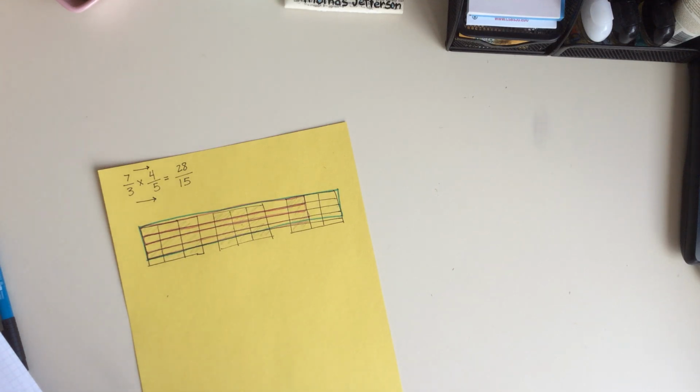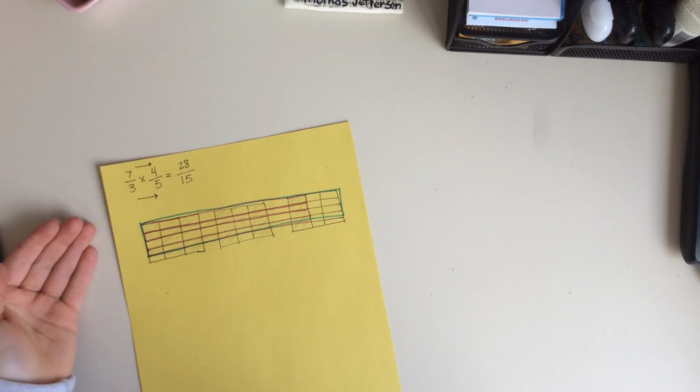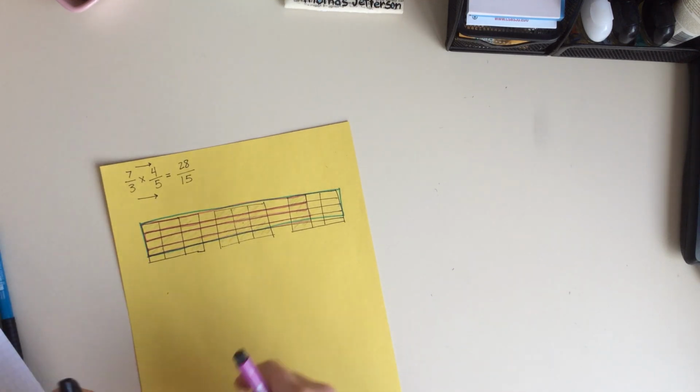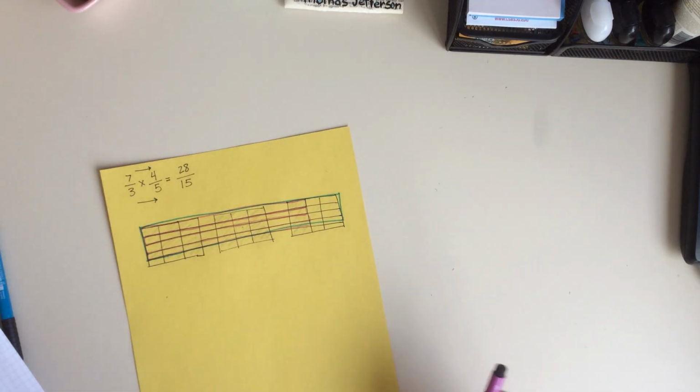When we have groups of equal size, in this case 4 groups that each have 7, we bring them together and count the total number. So that's what we did on top when we did 7 times 4. We counted them up, and that was 28.